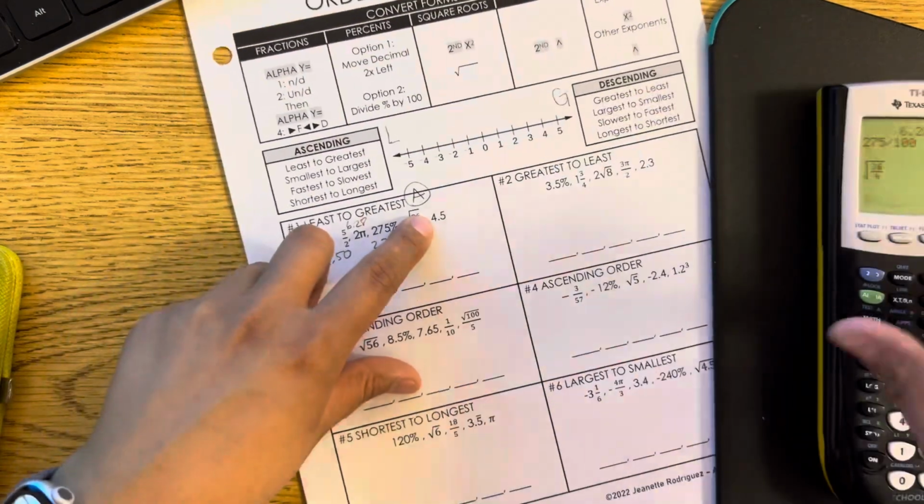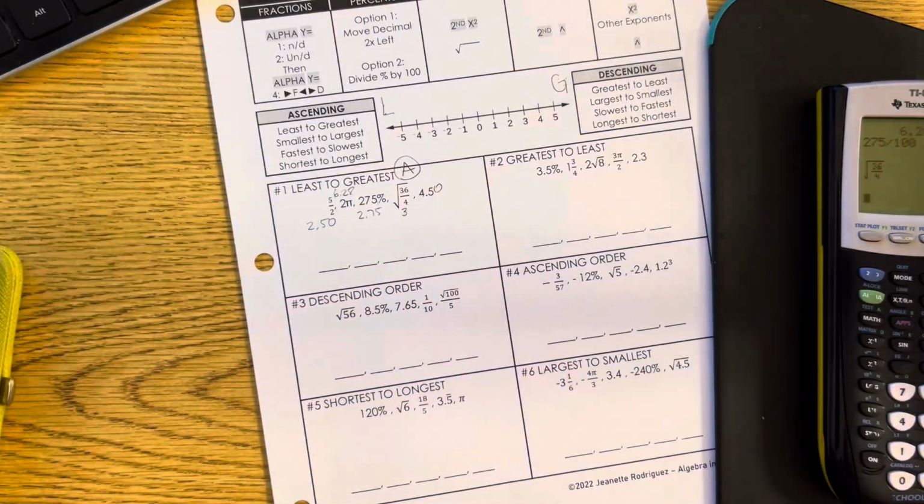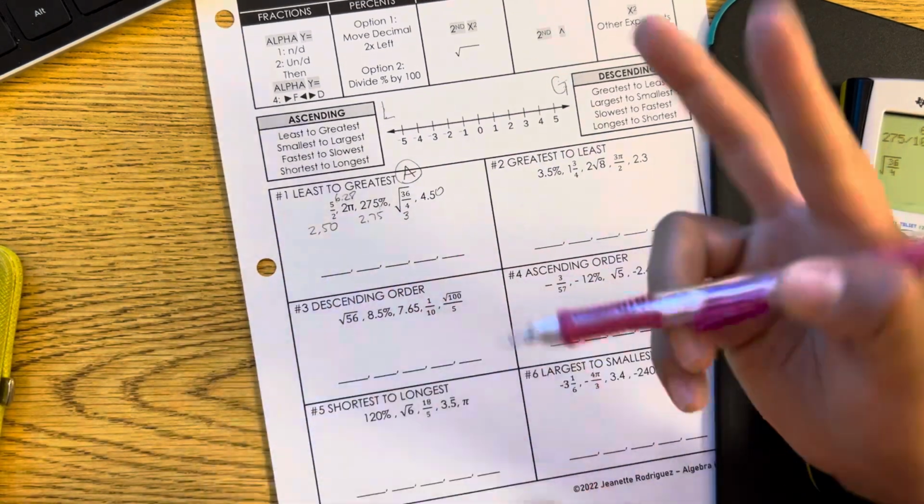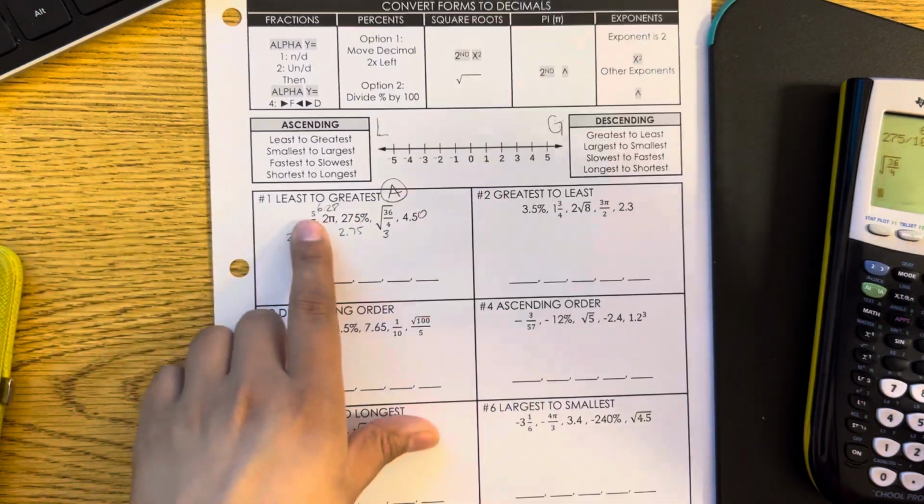All right, 4.5, I want to just put a 0 on it. Now, what I love about this question, guys, is they are all positives. We can't miss them when they're positives. But if you forgot to put a 0 or you didn't go 2 numbers, then you're going to have a hard time. Okay, least to greatest.